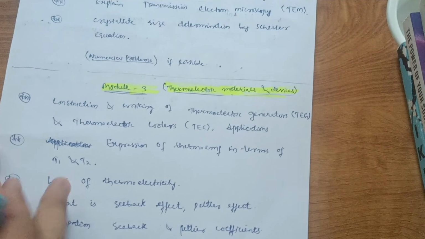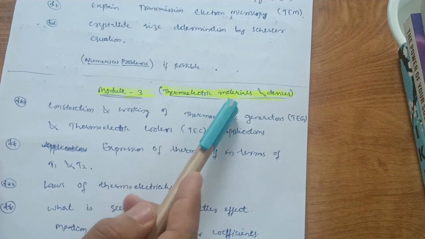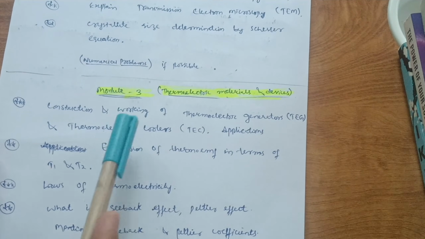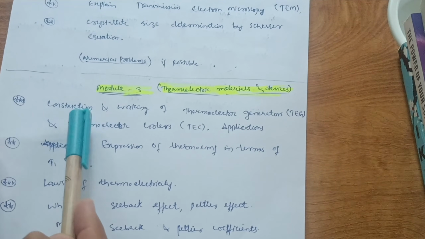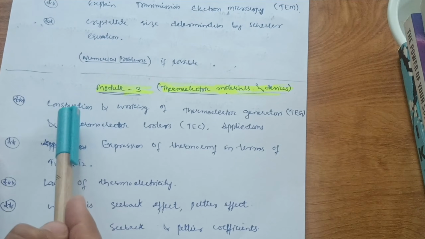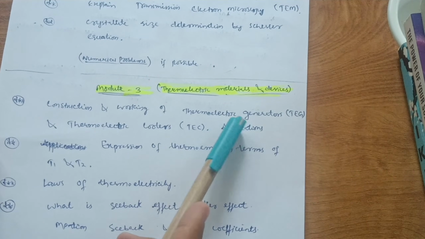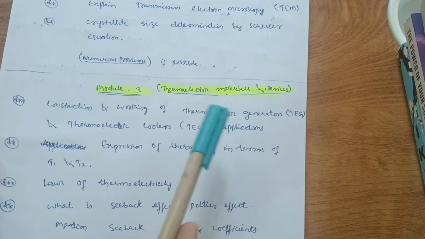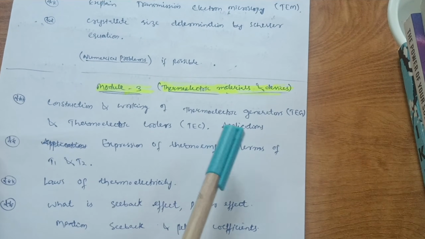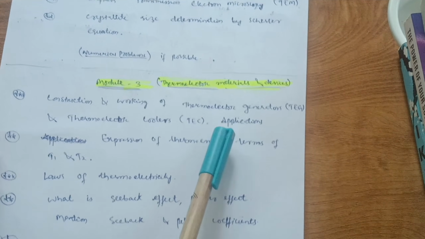Then module 3 comes up, as it is thermoelectric materials and devices. So focus on this part with a neat sketch. Write down the construction and working of thermoelectric generators, like TEG. Okay, and thermoelectric coolers, TEC. Applications also you have to mention.